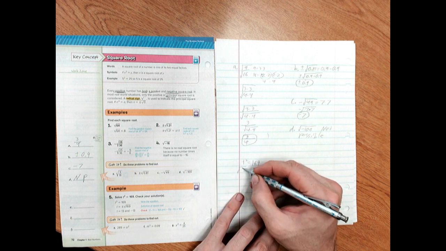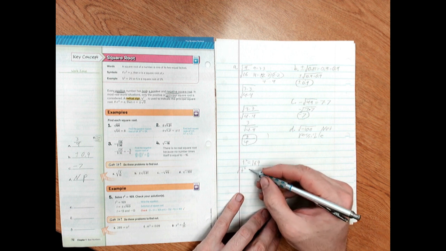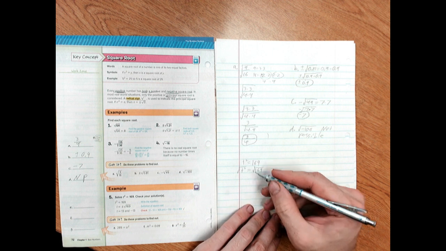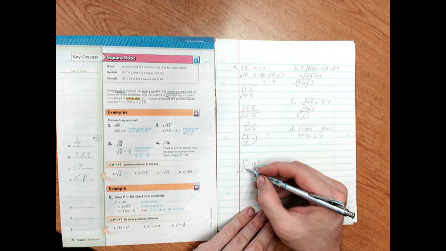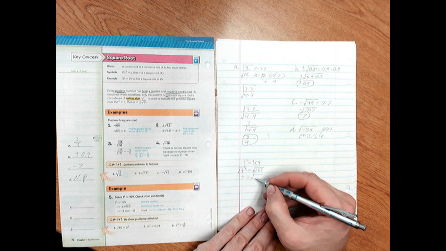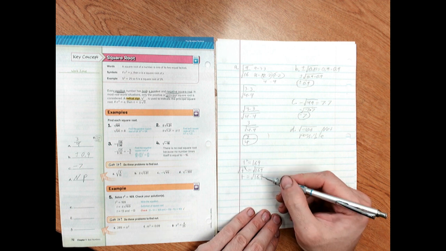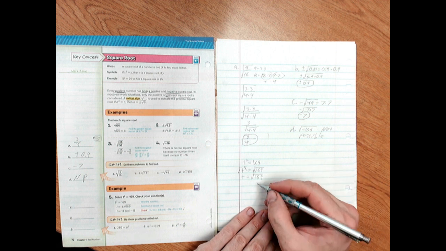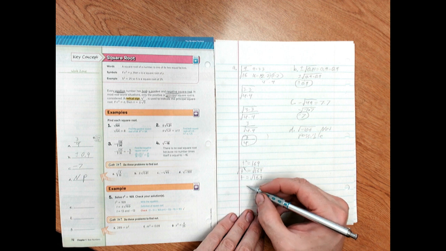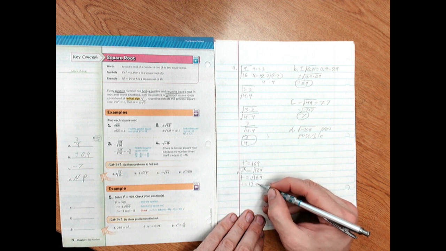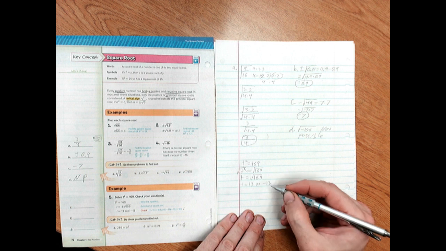Now we have the square root of t squared equals the square root of 169. Since this and that cancel out, we just have t equals the square root of 169. And what times itself equals 169? Check on your calculators, but it is 13. So t equals either positive 13 or negative 13.